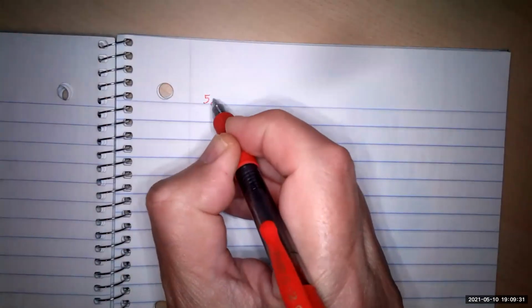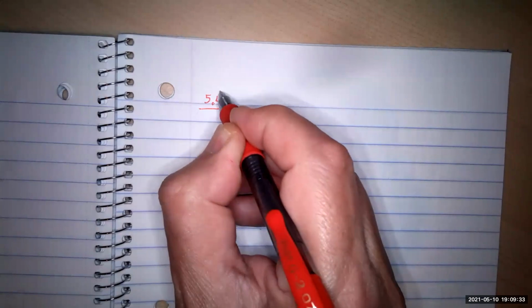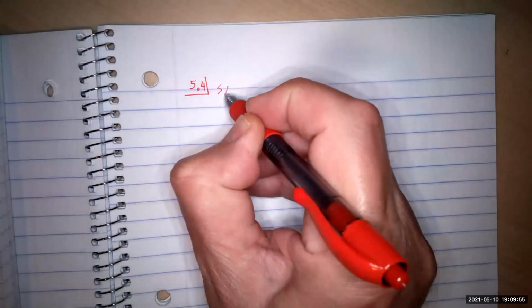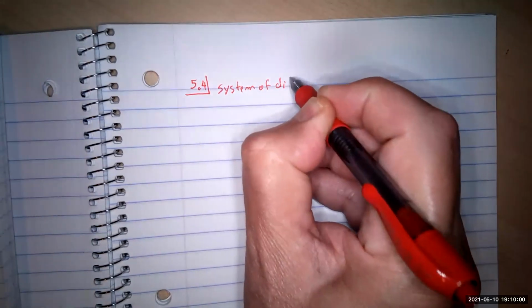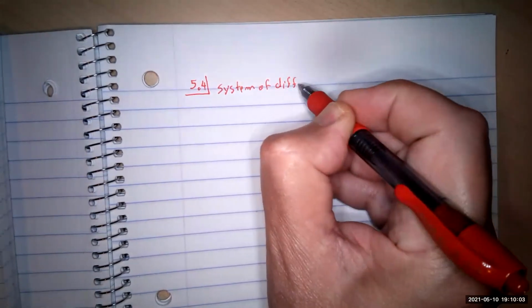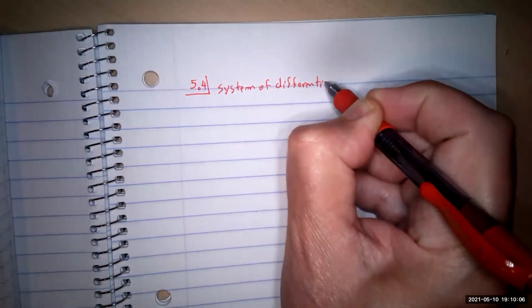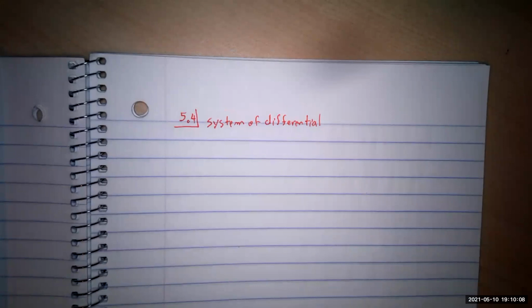It's going to be 5.4. I checked the assignment list, and if I need to, I will update it for you. I think there are some problems from this section over there, but otherwise I will add them. We want to know how we solve some easy systems of differential equations using the eigenvalues. You don't need much, really, just being familiar with the exponential function would be enough for us.